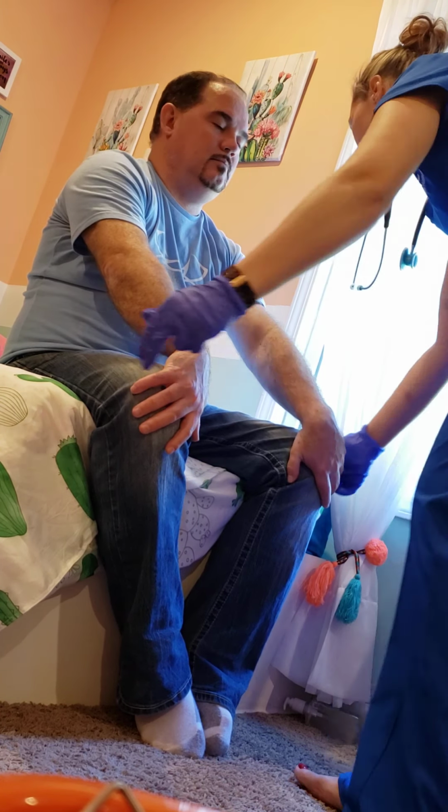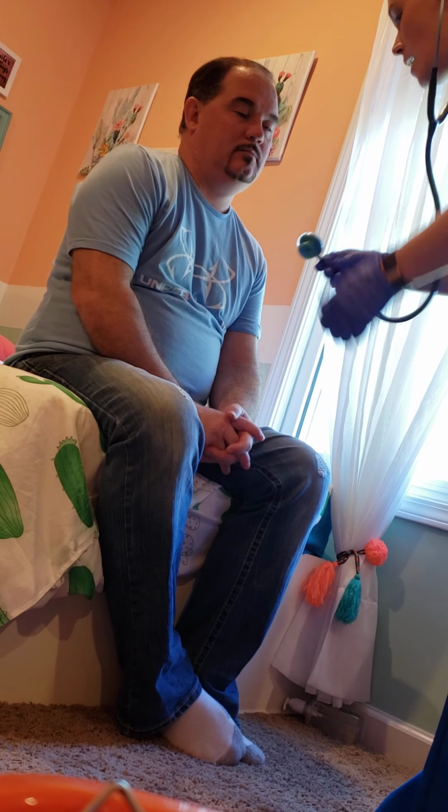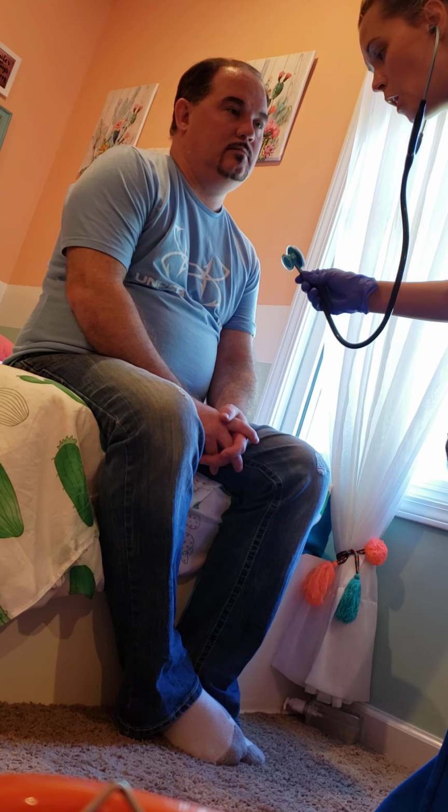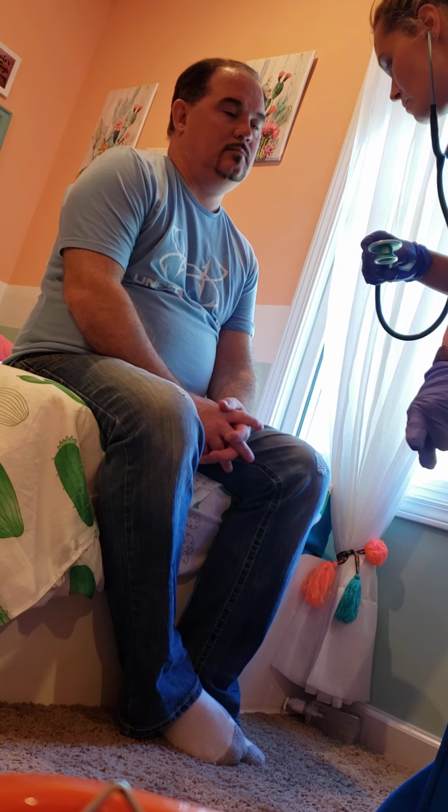I am going to listen to the abdomen with my diaphragm. Left lower quadrant, left upper quadrant, right upper quadrant, right lower quadrant. There are bowel sounds noted in all 4 quadrants.